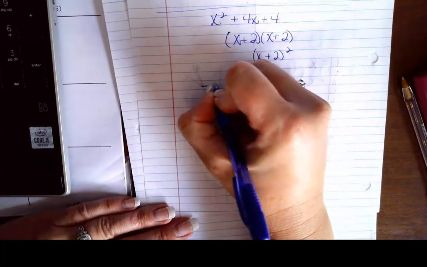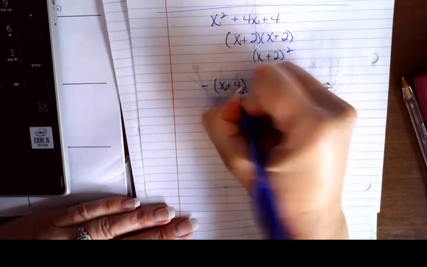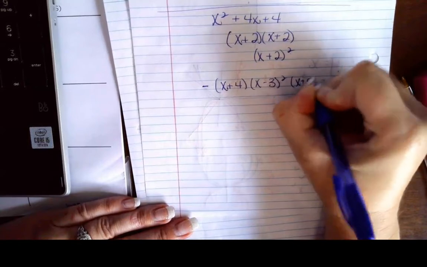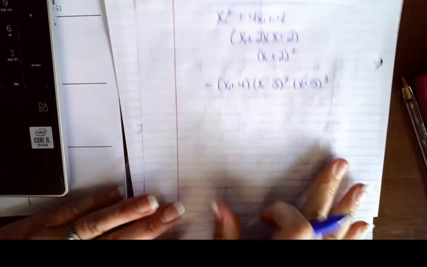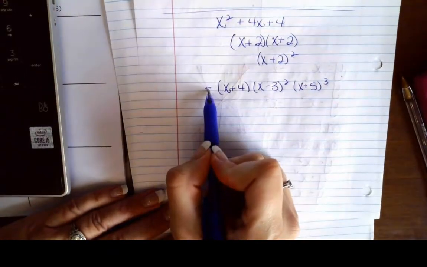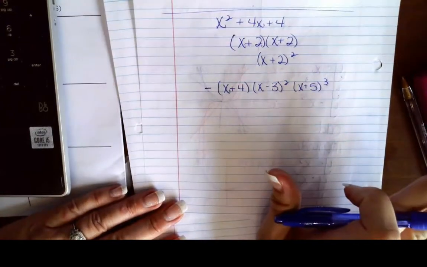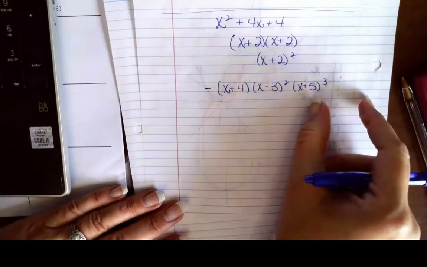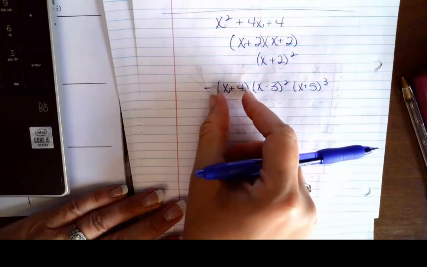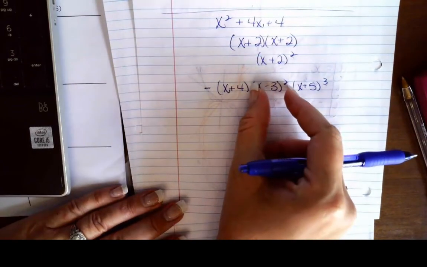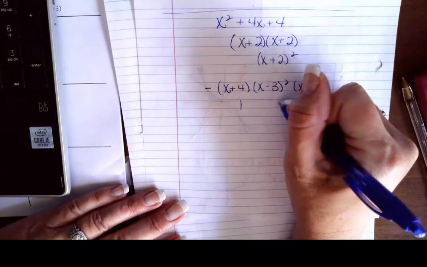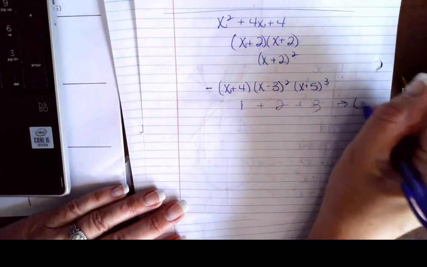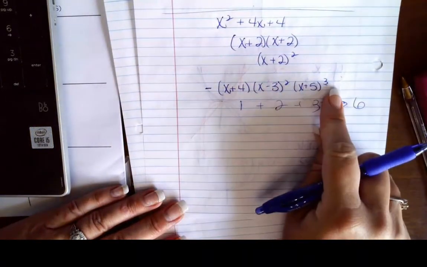If I have negative (x plus 4)(x minus 3) squared, and (x plus 5) to the third. First of all, I know it's negative, so whatever this thing is, it's gotten flipped. The second thing I want to know is how many things are being multiplied together. So this is one factor, this is two more factors, and this is three more. So this thing has an exponent of 6.